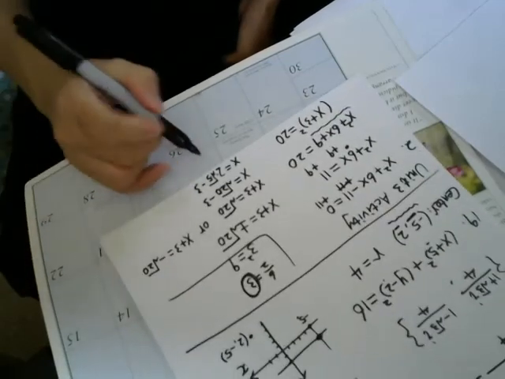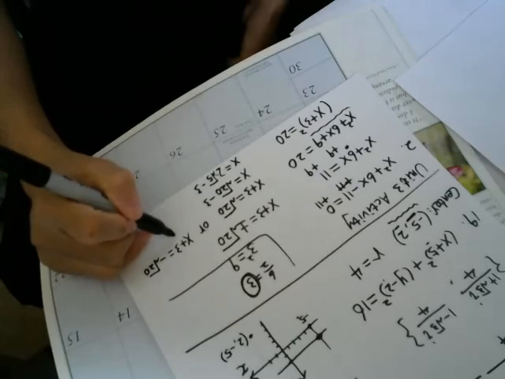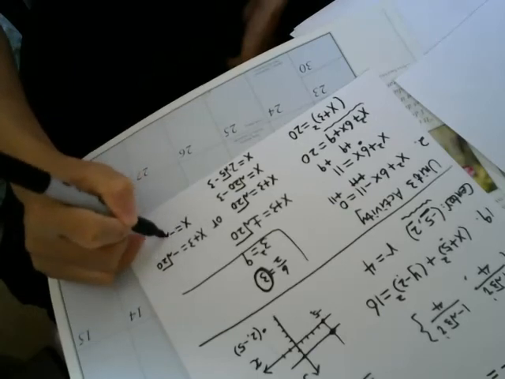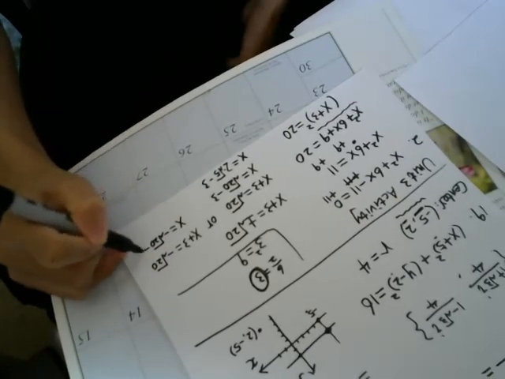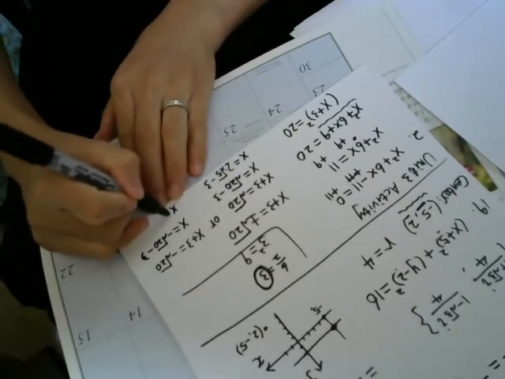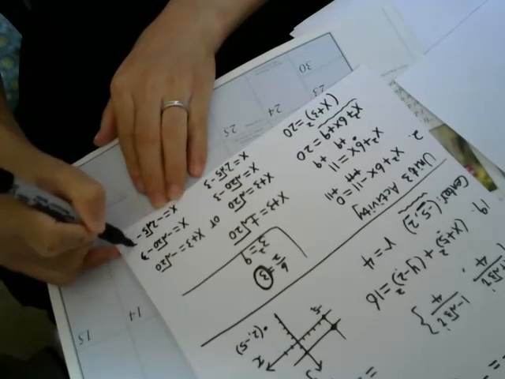So the answer will be 2 square root of 5 minus 3. Same thing here: we subtract 3 from both sides, and x equals negative square root of 20 minus 3. So x becomes negative 2 square root of 5 minus 3.